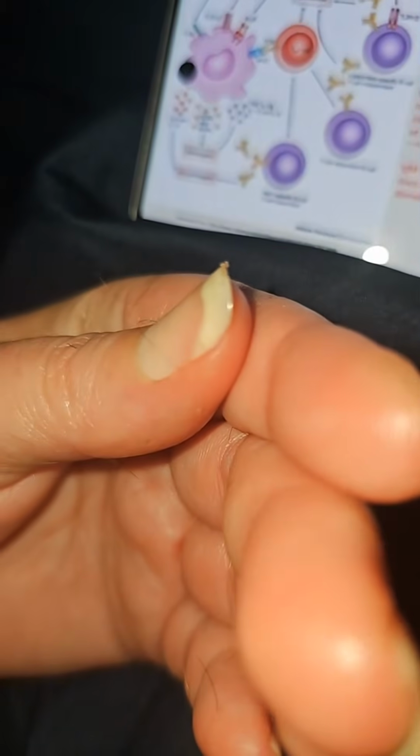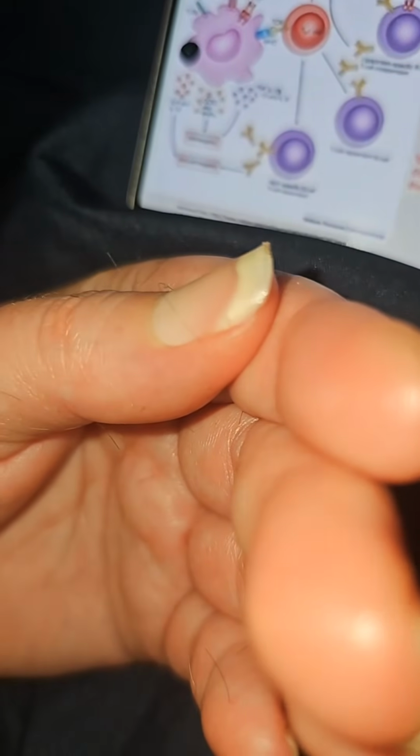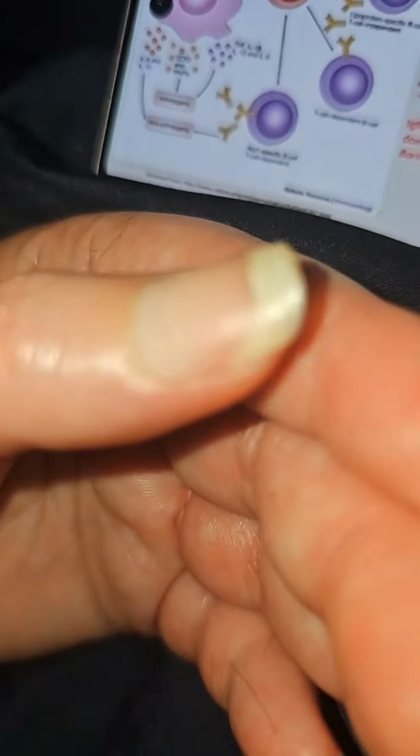So let's just talk quickly about the immune system. I don't want to go too in depth. The most important thing that I want you to get out of this is when we do testing for Borrelia, there are indirect tests that again look at your antibody response to an infection.